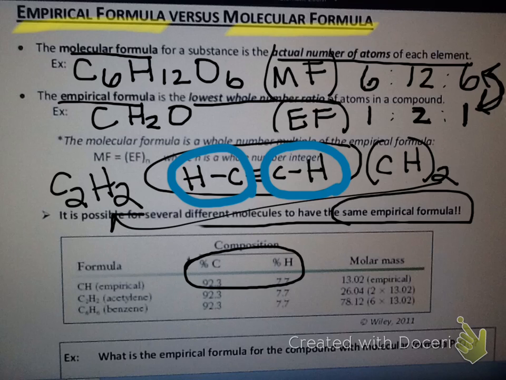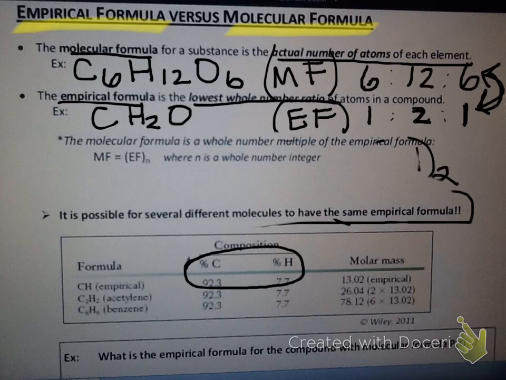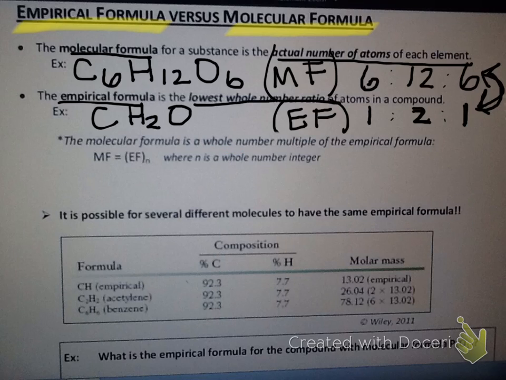Now, what impact does that have on the characterization of this compound? Well, remember how we said the weight of the compound, if your compound was CH for the empirical formula, was 13.02? That's the empirical molar mass. Well, if you have C2H2, you've multiplied that empirical formula by 2, so you have twice the mass because you have twice the number of atoms. So your total mass would be 26.04.